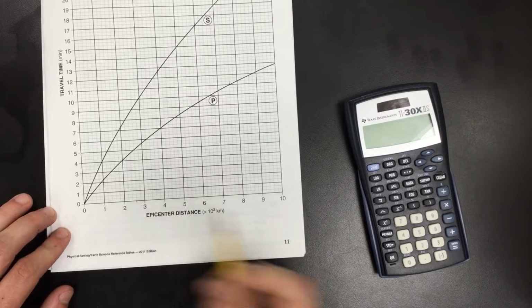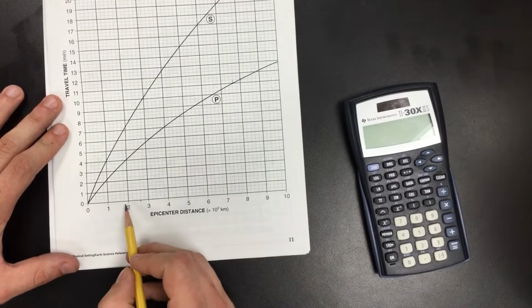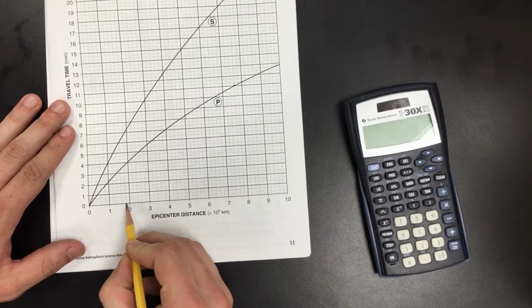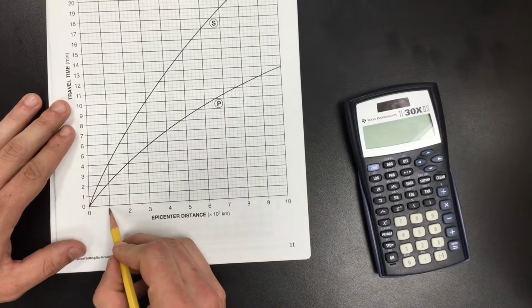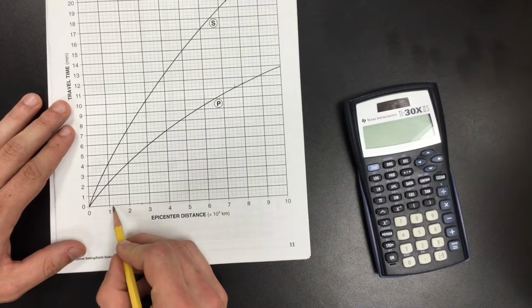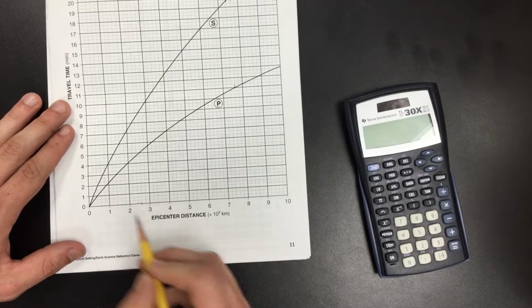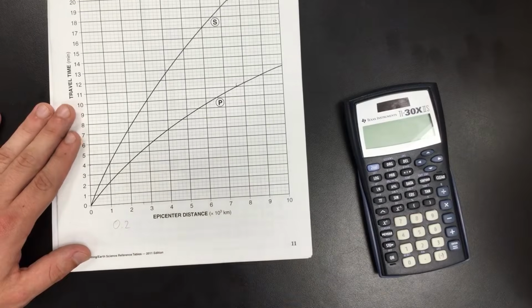What does each one of these go up by? Well, if you look here, this is between 1 and 2, so let's do a guess and check. 1.1, 1.2, 1.3, 1.4, 1.5. That is not 1.5. Let's try 0.1 more. So 1.2, 1.4, 1.6, 1.8, 2.0. Perfect. So these go by 0.2, each one of these little lines there.